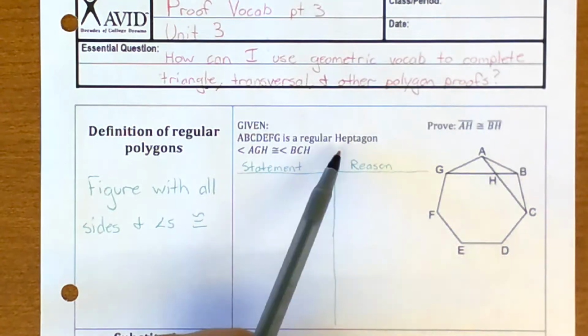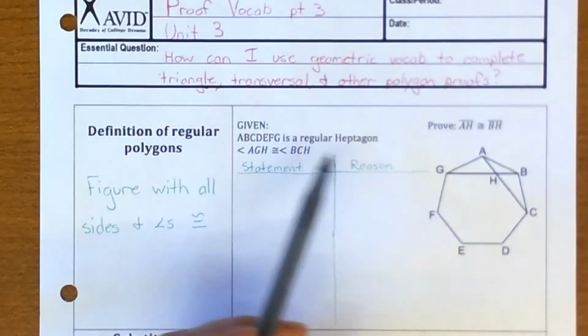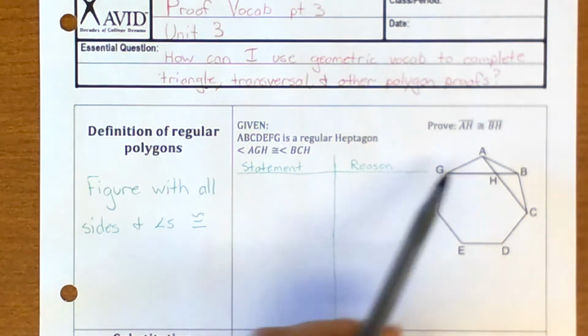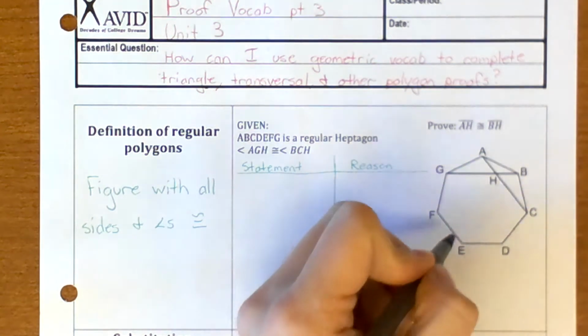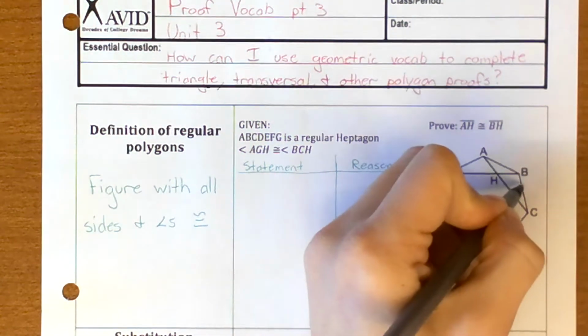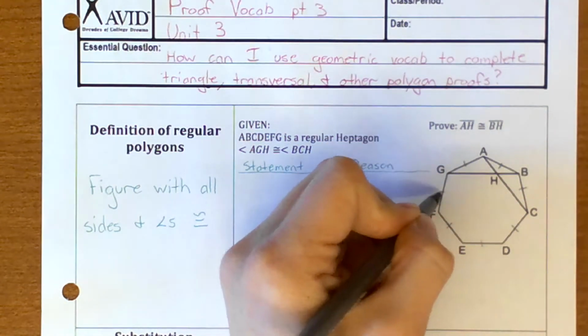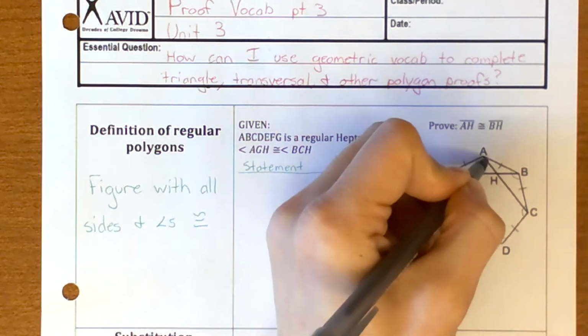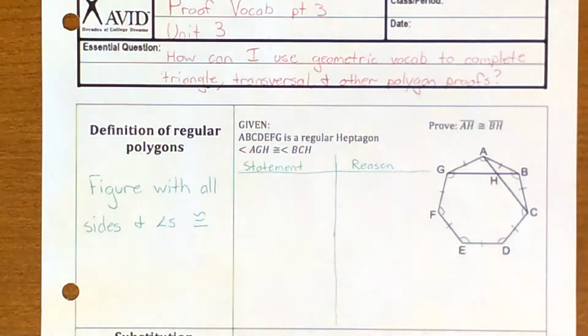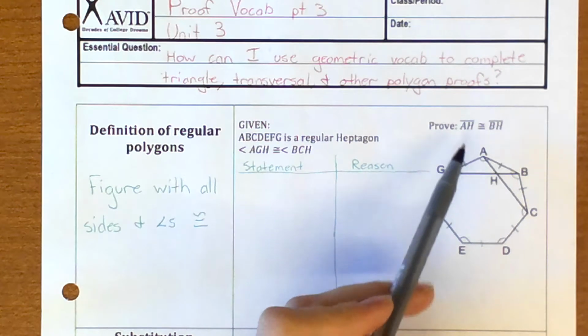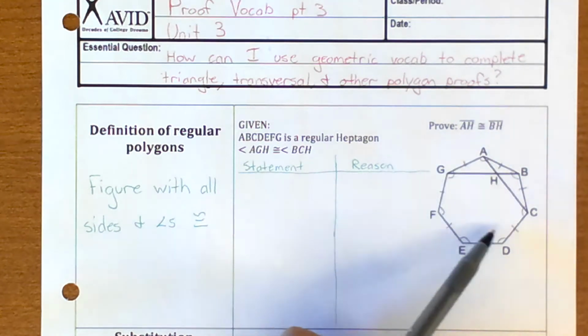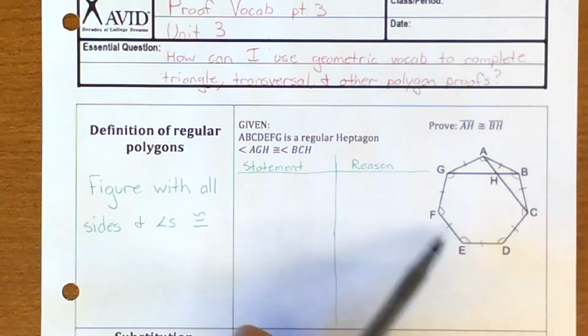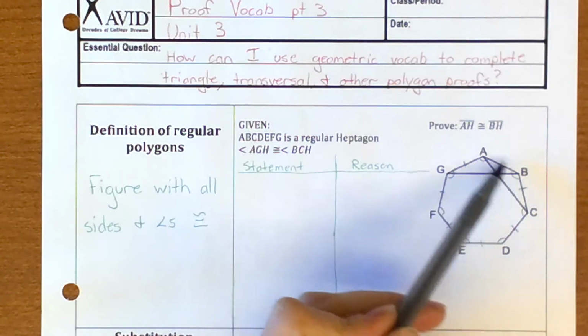So this is a regular heptagon. That's my given. So that means that every single side is congruent to one another. And that also means that every single angle of the heptagon is also going to be congruent. Now sometimes you can go ahead and mark all this information, but if you notice what I'm trying to prove, these sides right here don't have any triangles on them, so I'm not going to be using this side of the heptagon. I'm going to be focusing over here.